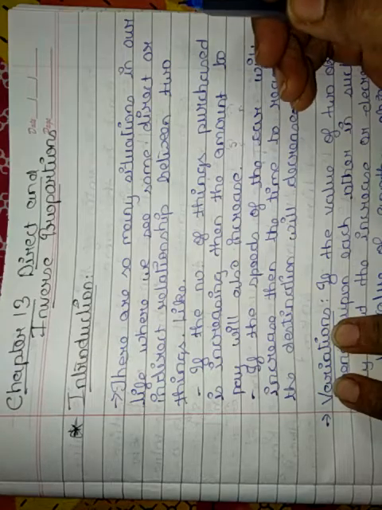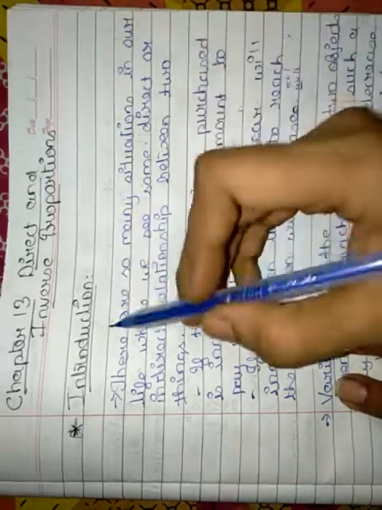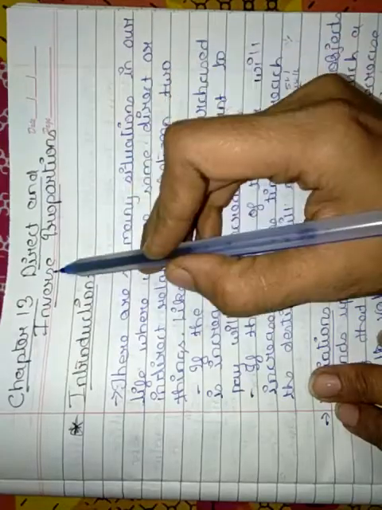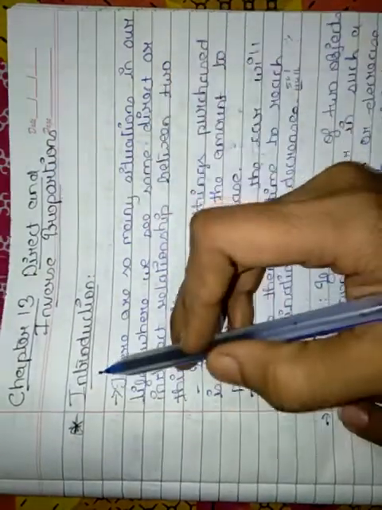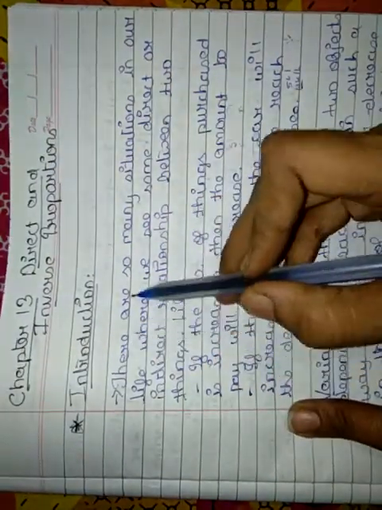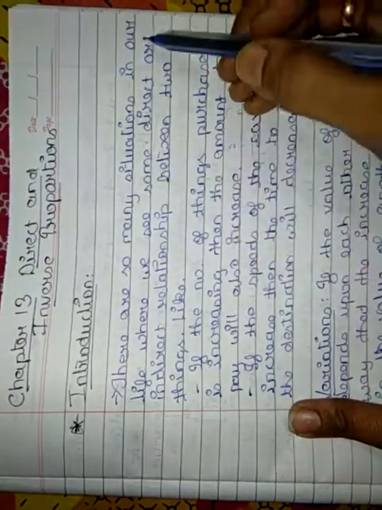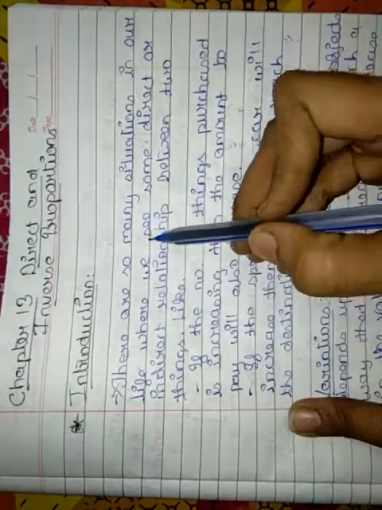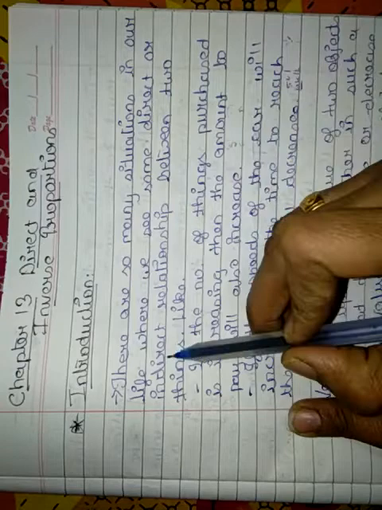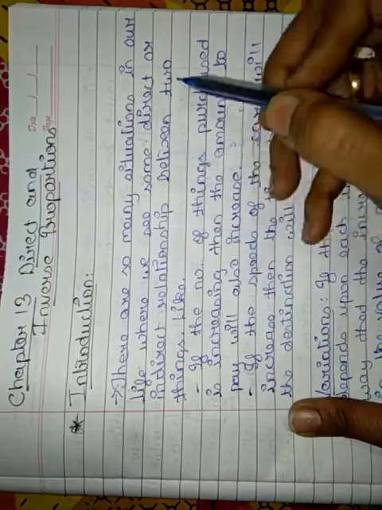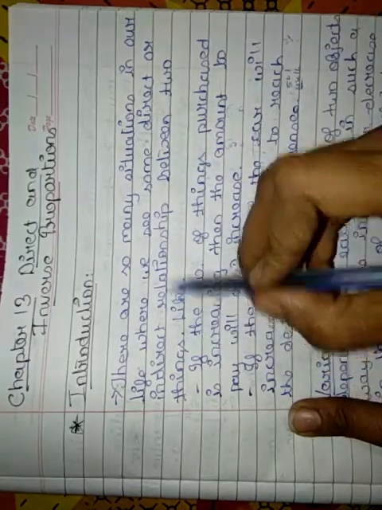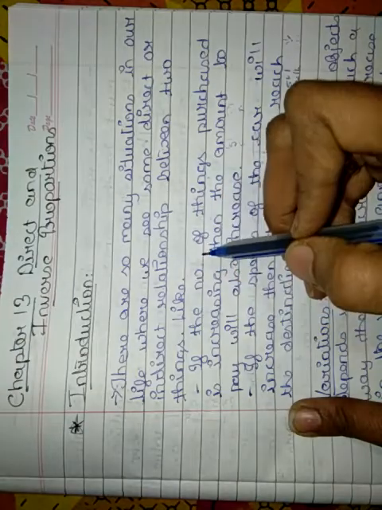Good morning, students. Let's start with a new chapter, that is chapter 13, direct and inverse proportions. Let's start with the introduction. There are so many situations in our life where we see some direct or indirect relationship between two things. So here we are seeing some direct and indirect relationship.